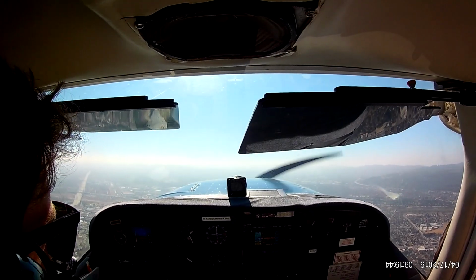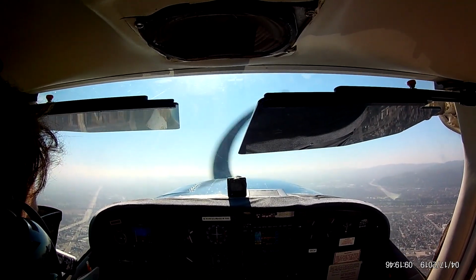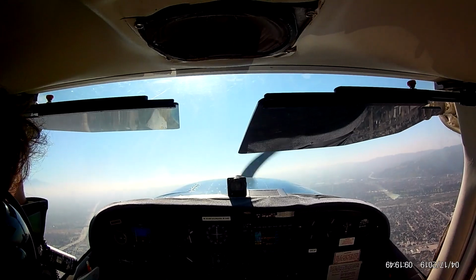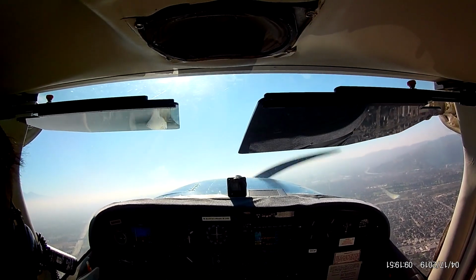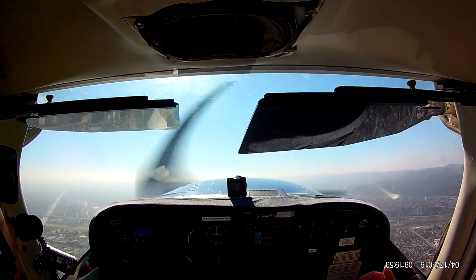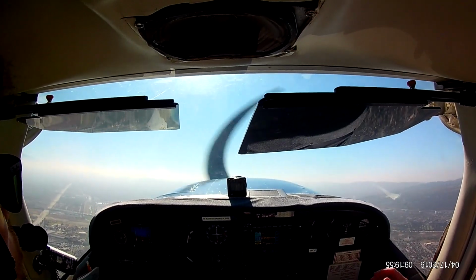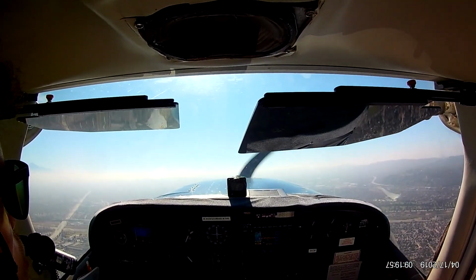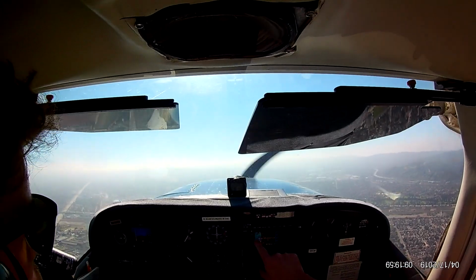Tower, Bonanza 303 Hotel Victor, runway. Okay, so we're just south of the 10 freeway. You see it there? Yes. And we're slowly diverging away from it. That's the 760, frequency change approved. Frequency change approved, 760. And 303 Hotel Victor, flip over.